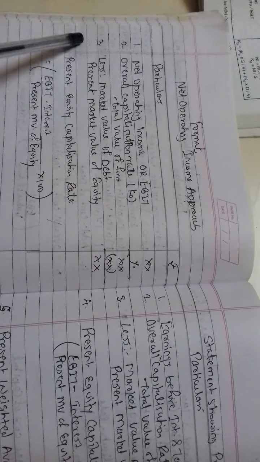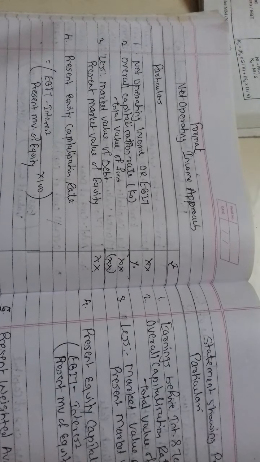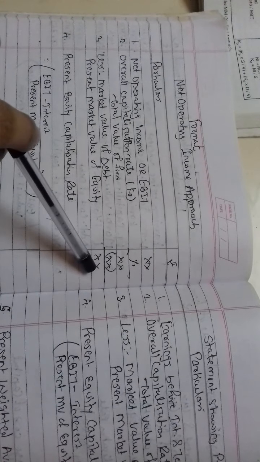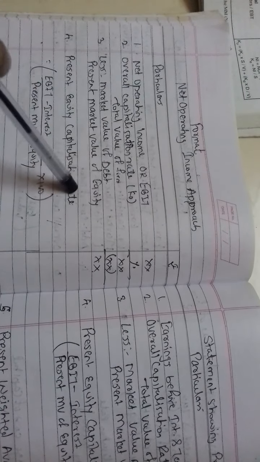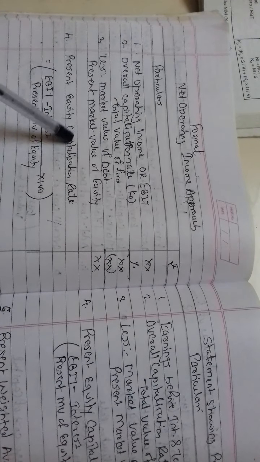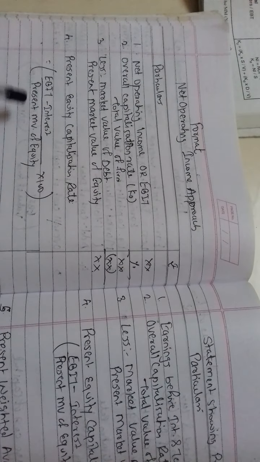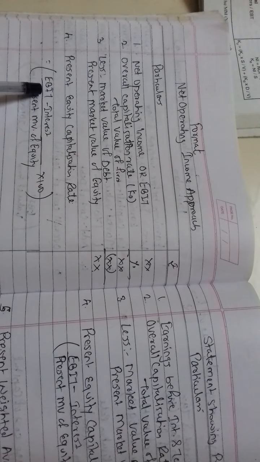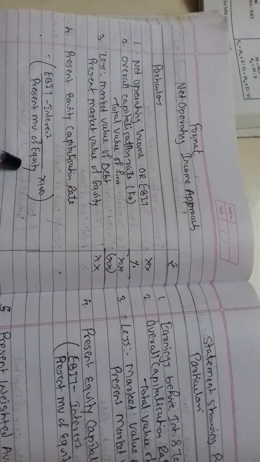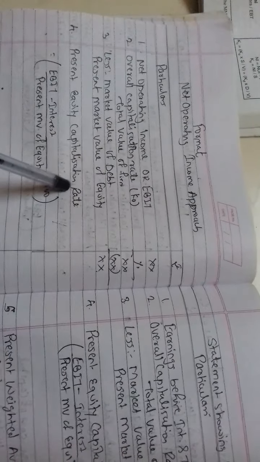Then the third thing will be less market value of debt. Now the debt value will be given in the problem. We have to deduct that market value of debt from this total value of firm. You will get the present market value of equity. Then the fourth step will be the present equity capitalization rate. Now to calculate this, we will use this formula: earnings before interest and tax minus interest divided by present market value of equity multiplied by 100. You will get the rate, the present equity capitalization rate.